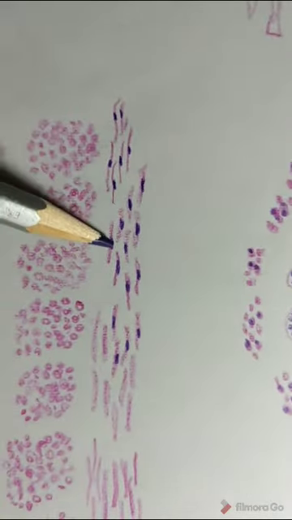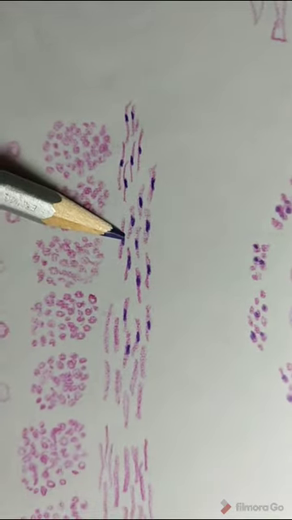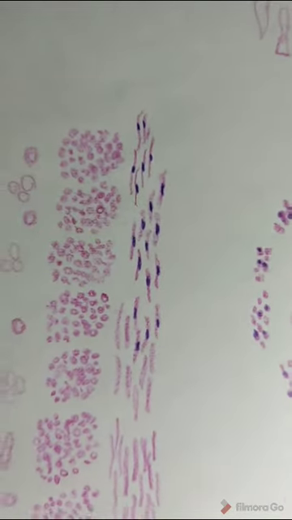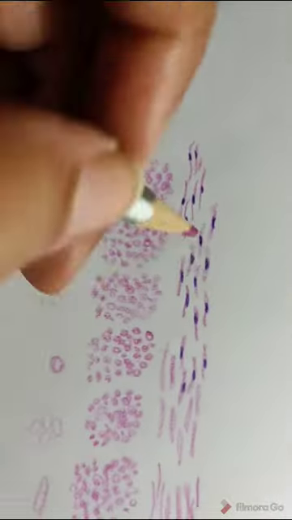Now here is the circular layer of the muscles, smooth muscles. So I have told you how to draw it.